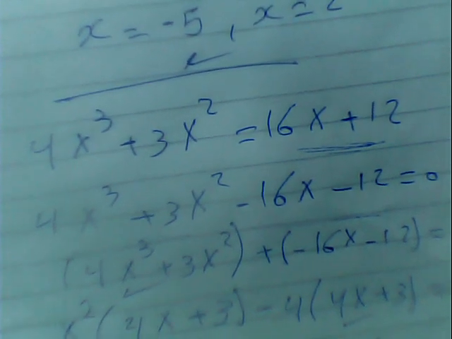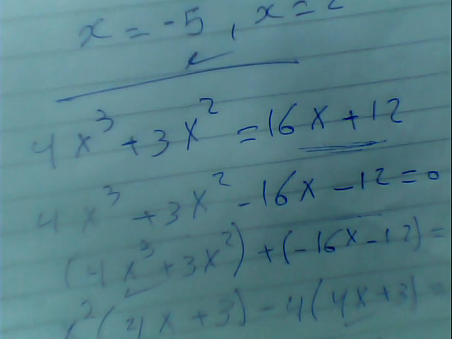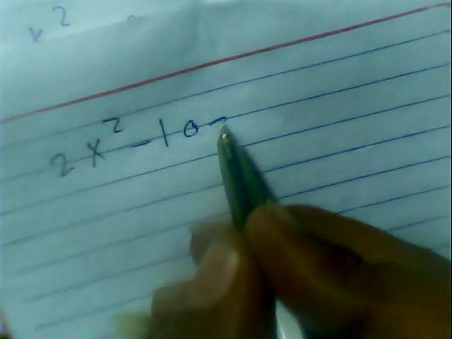We can solve another problem like 2x squared minus 10 equals 0.